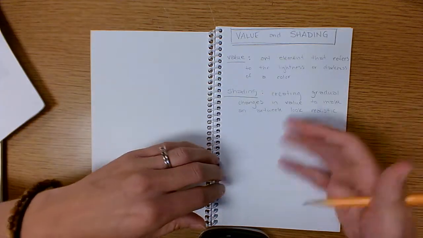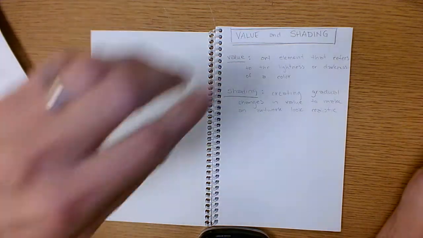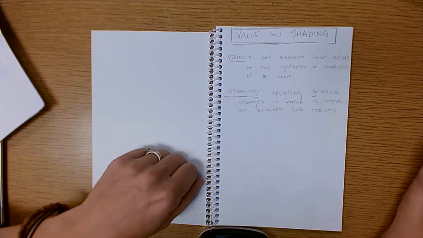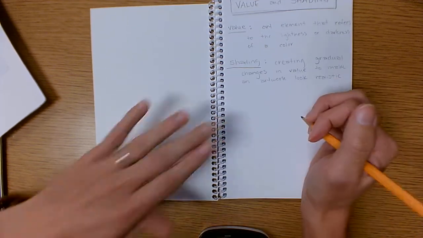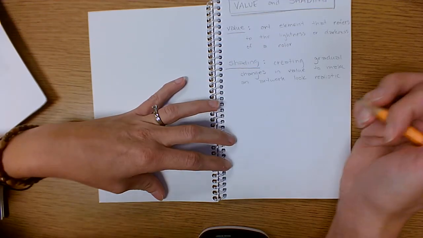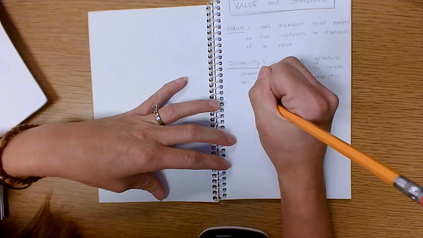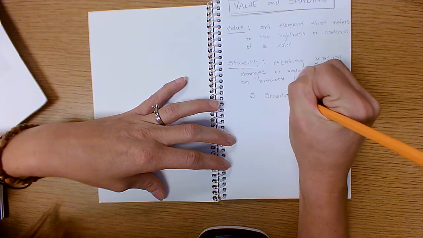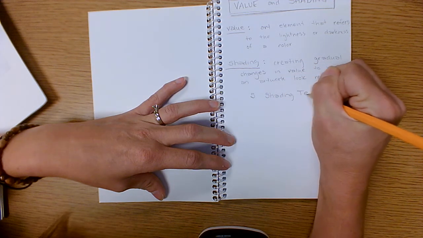Okay, so we are going to focus this year when we do drawing, we're going to focus only on black and white drawings and learning all the different ways that you can add shading to a drawing. And those are your shading techniques. Okay, I'm going to introduce 5 shading techniques to you guys this year.